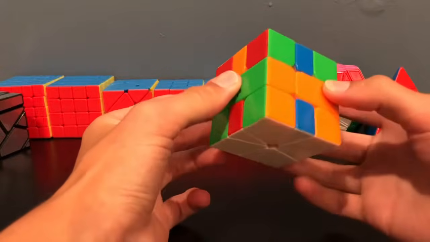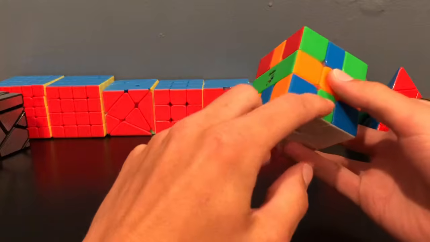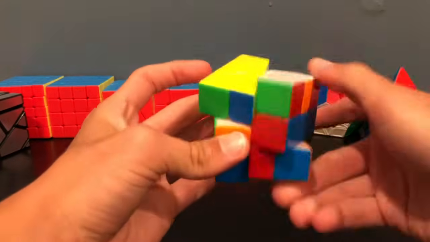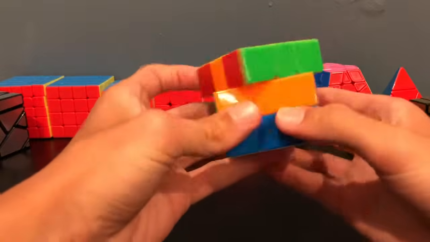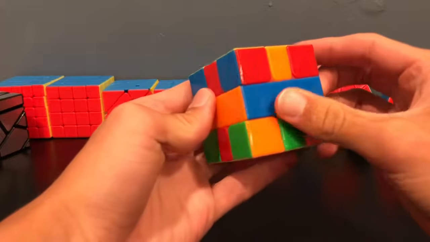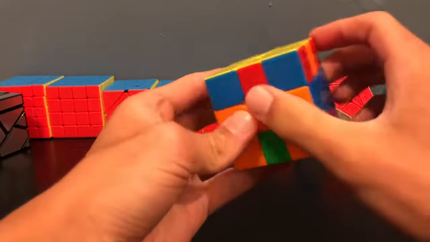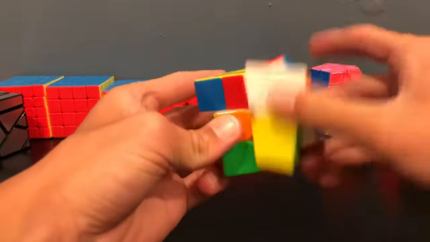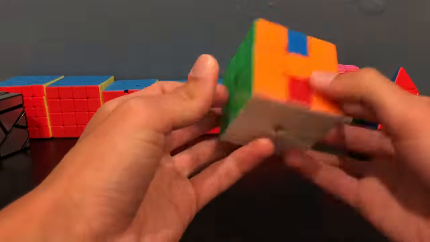Now I'll look down here. Alright, so here I can put the blue in here, and I'll have all the blue pieces together. So I'll just do my algorithm. So now I have a few more pieces together. Now I'll just continue to look and try to get more pieces together. So here's green I can put in, here's red I can put in. So you just continue doing that until you only have a few pieces left.